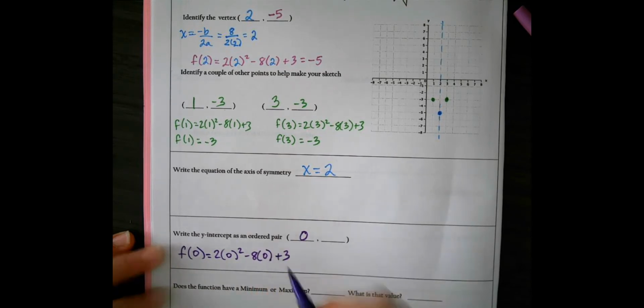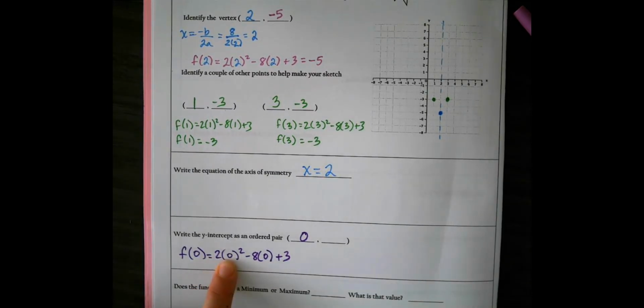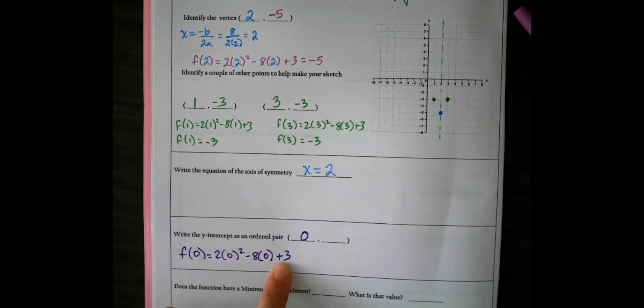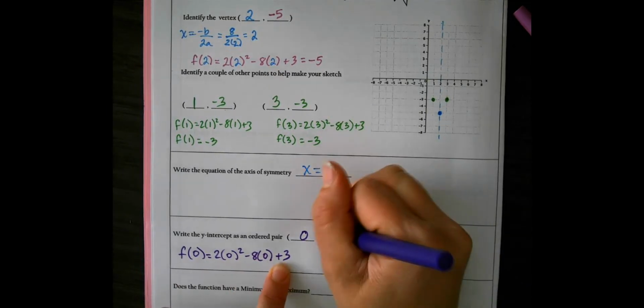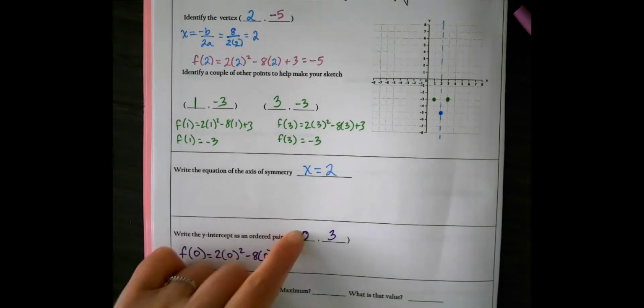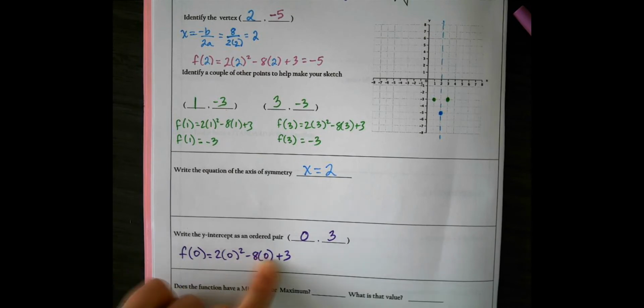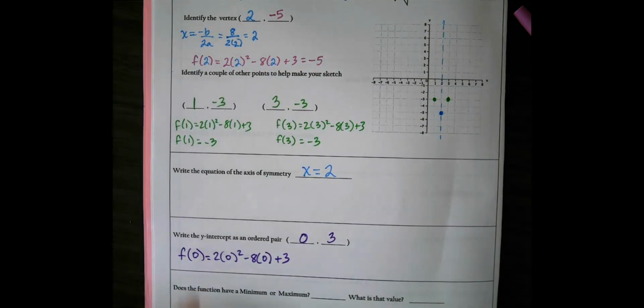plus 3. Now something interesting happens here. 2 times 0 squared is 0. Minus 8 times 0 is 0. So all I'm left with is that 3. Do you think that's a coincidence this time? No, because I just said we're always going to plug in 0, which means that the first term will always be 0. The second term will always be 0. And the only thing we really have to worry about is that plus 3 at the end, or whatever that constant term is. So from here on out, we're not going to go through this.